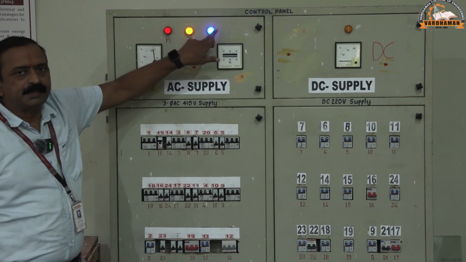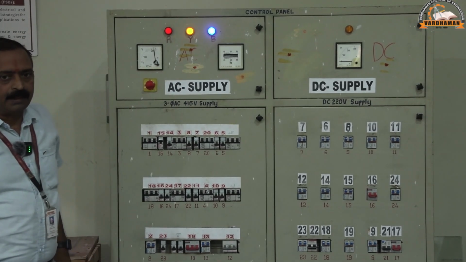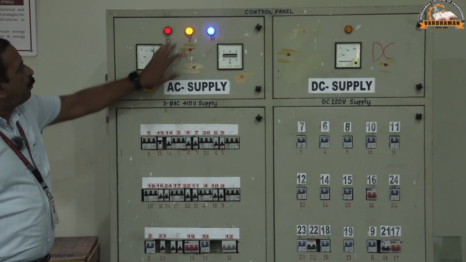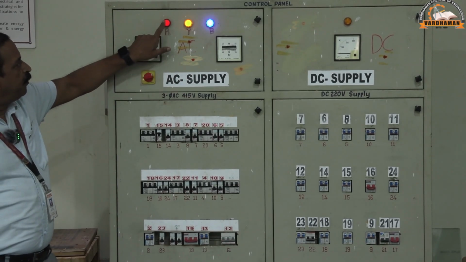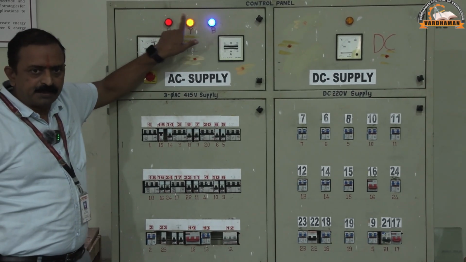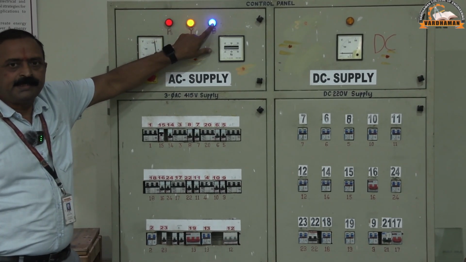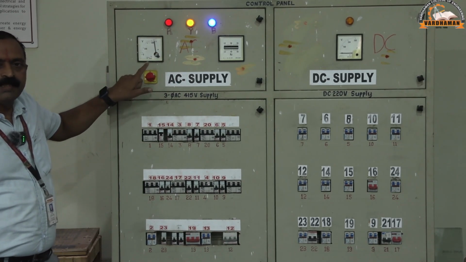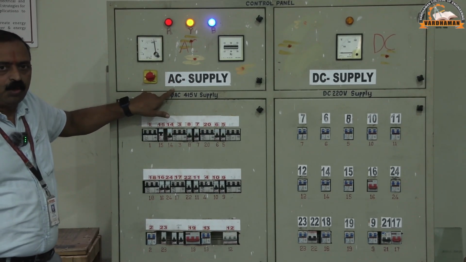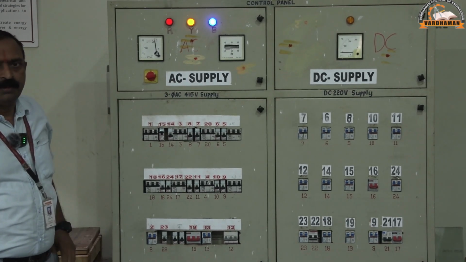These three are the phases, and one more, the neutral, will be there. Apart from three-phase voltage, we have single-phase voltage. There we will find any one of these three phases with respect to neutral. The voltage between phase and neutral is always 220 volts and 50 hertz frequency.